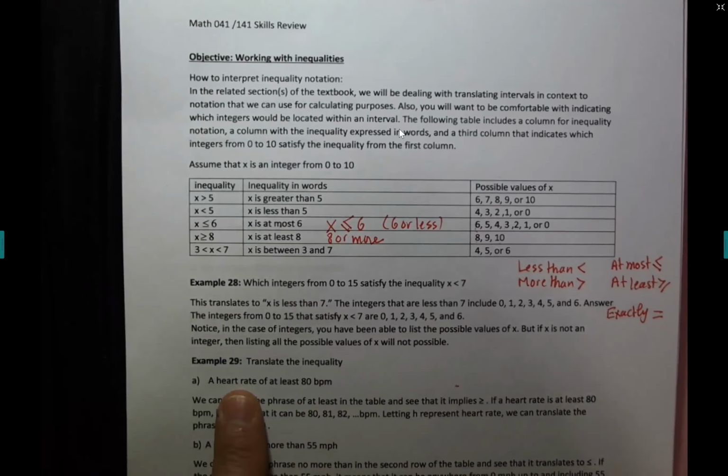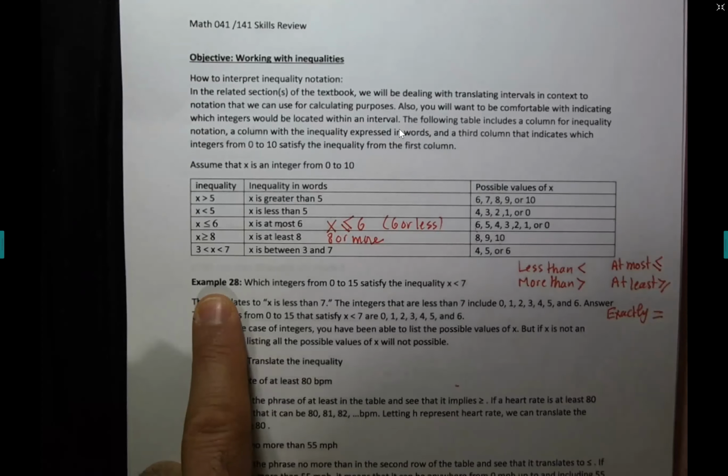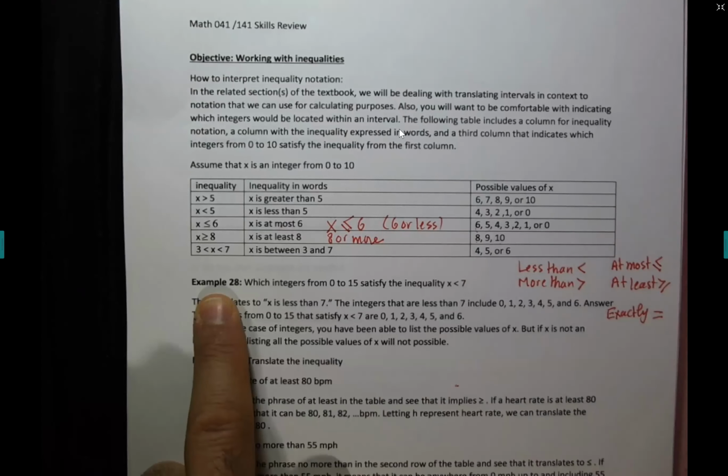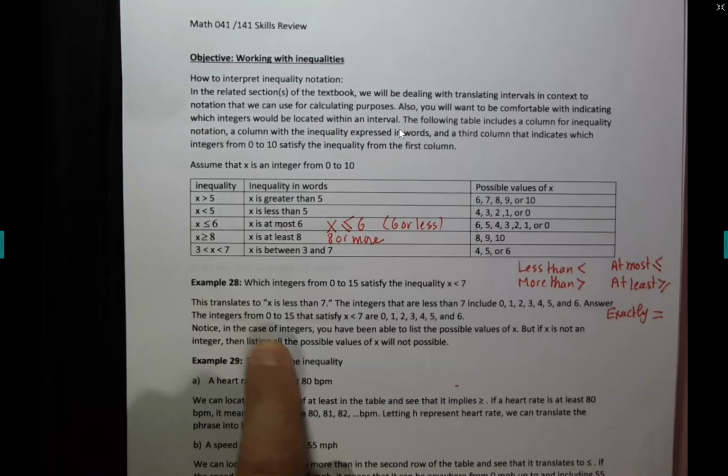Next example, translate the inequality. If you're wondering why this says example 28 and not example 1, it's because there are other handouts before this one, and I number them from example 1 till the very end.